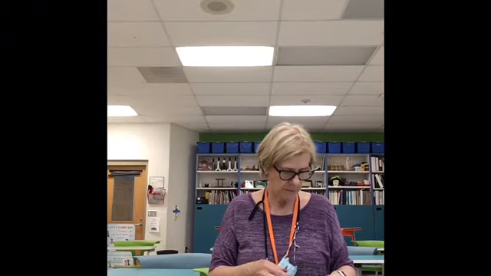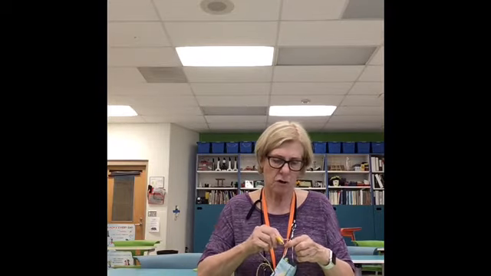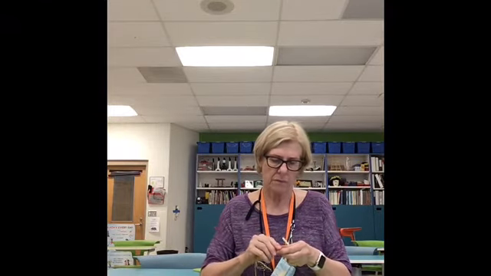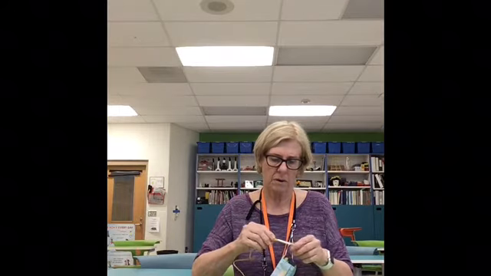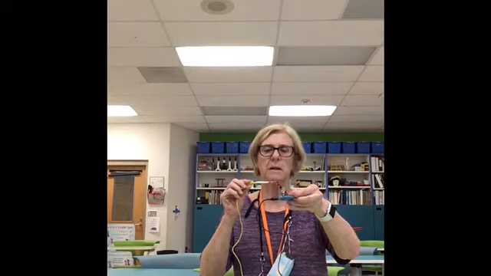Here I have chalk. I'm going to put the alligator clip on one side of the chalk and the other one on the other side, and my light bulb is not lit up. So chalk is not a conductor, it's an insulator. Here I have a plastic straw. Remember when they said plastic in the story was an insulator, so the light bulb is not going to light up.